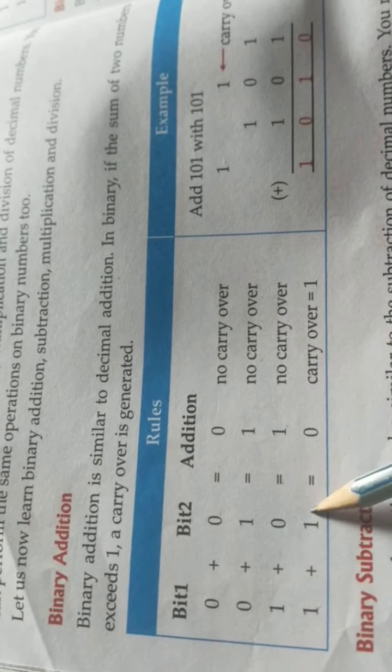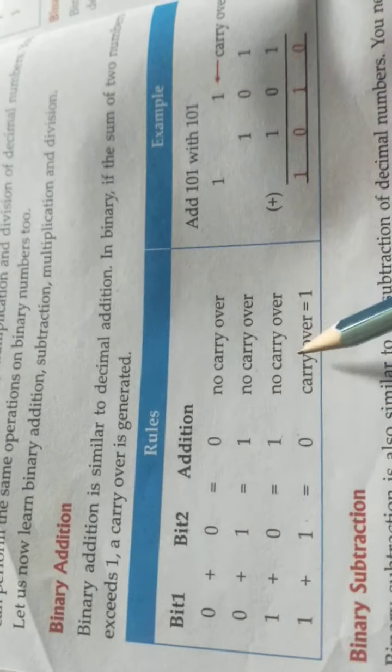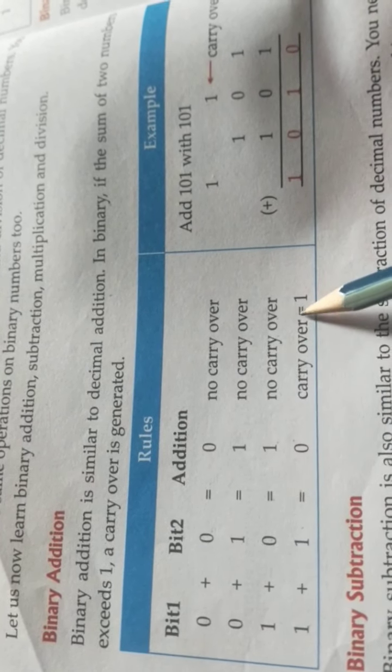And 1 plus 1 will be 0, and there will be a carryover of 1.